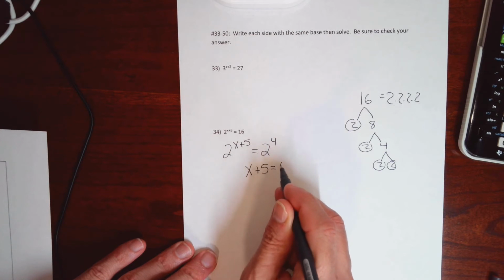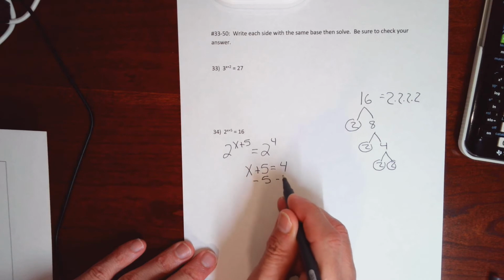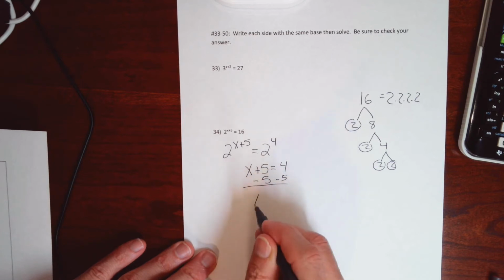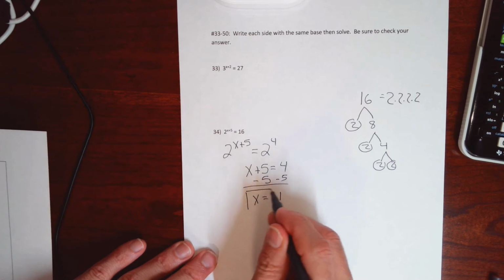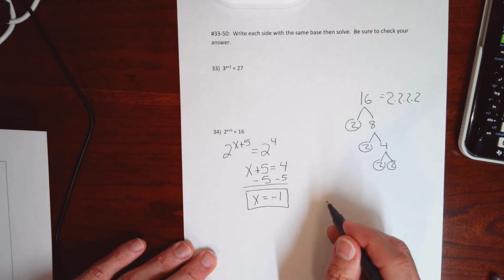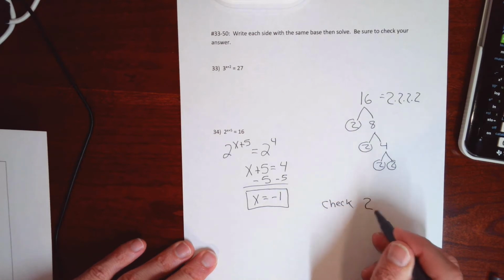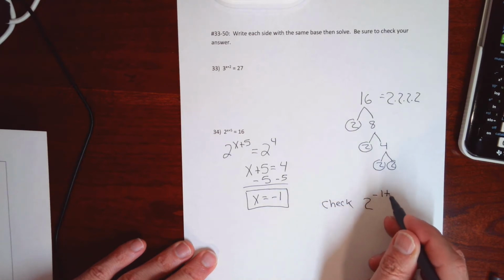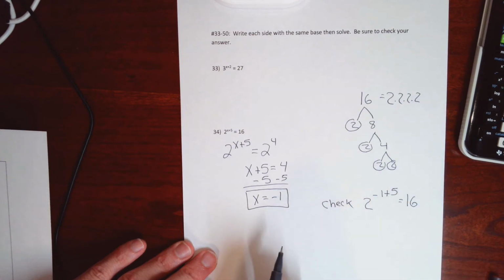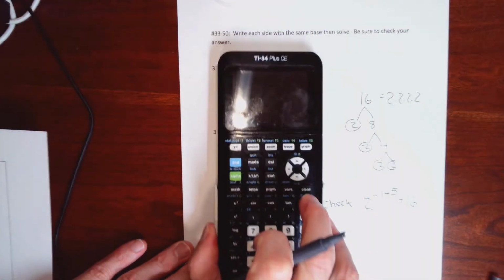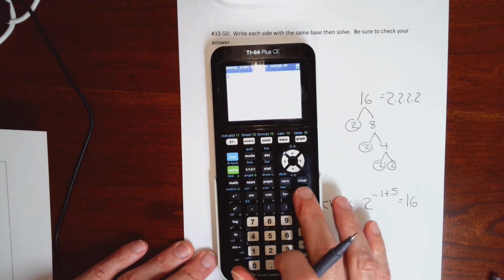So I'm dropping the 2's, and now I'm going to subtract 5 from both sides and get x equal to negative 1. That's the answer. I can check. I don't have to check, but to check, I should be able to take the number that I think is the right answer, plug it in for x, and an answer is only correct if you get a true statement when you plug it in.